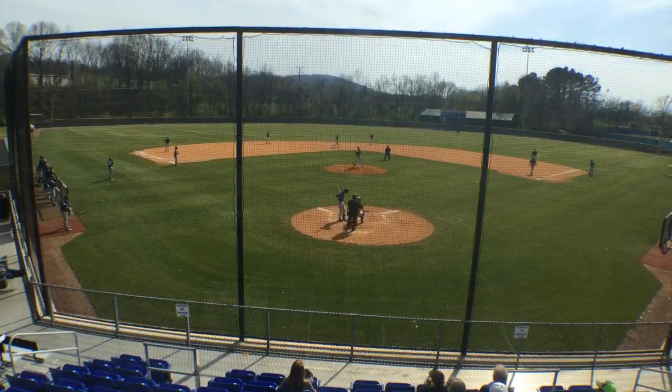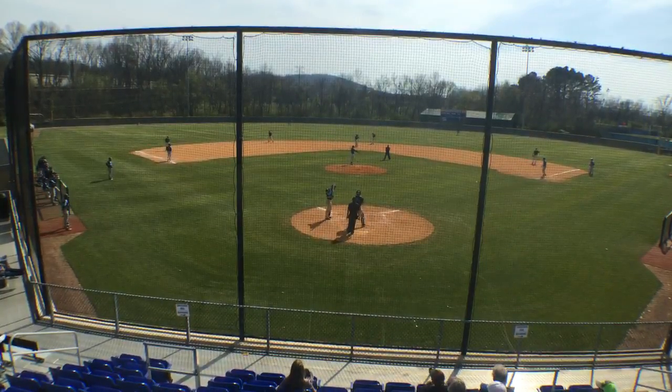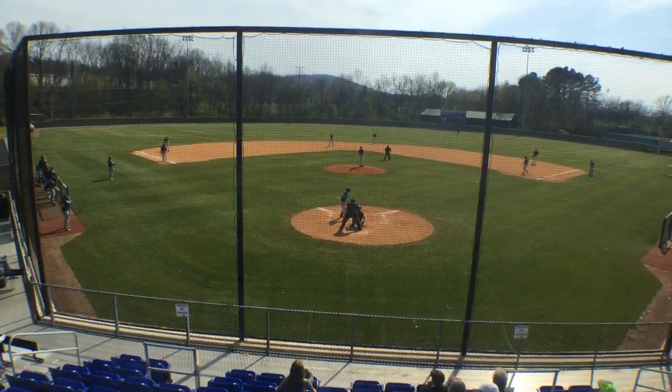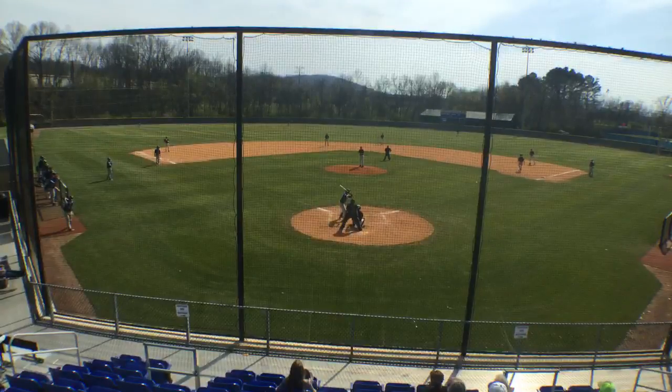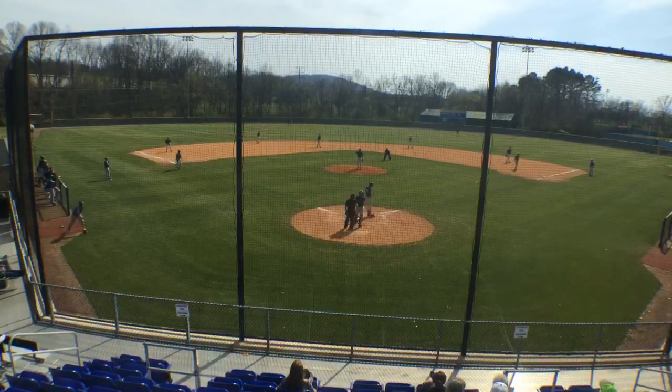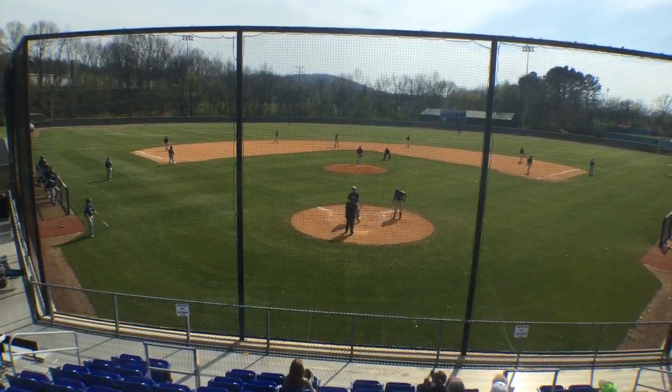He throws a curveball that paints the outside corner. The best thing Cameron Payne did was not swing at that pitch, as it was nasty. And that is an 0-1 count now. And that is a fastball that is fouled off straight back. The count now is 0-2.